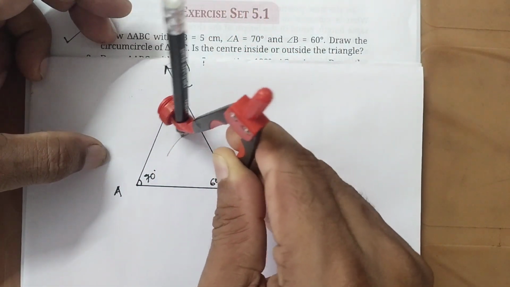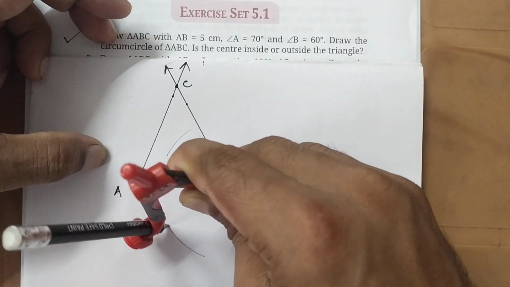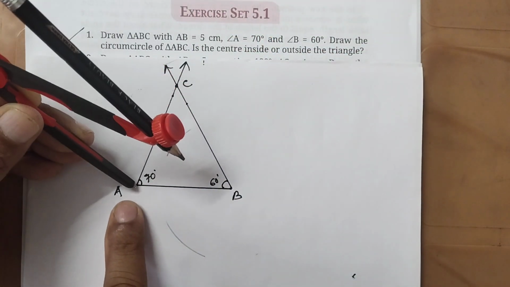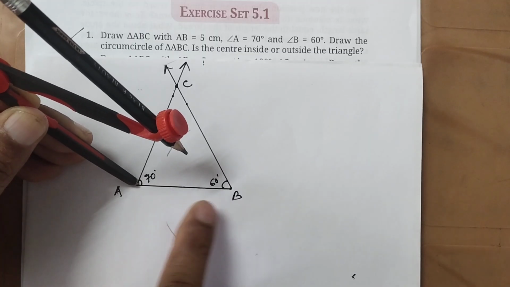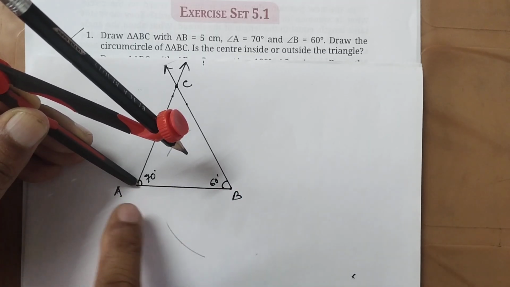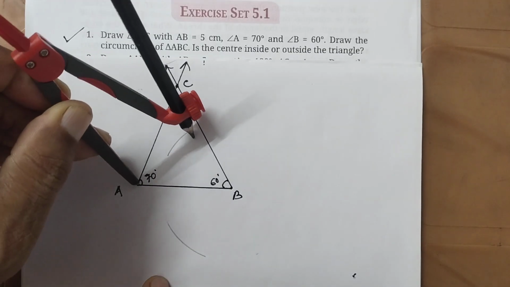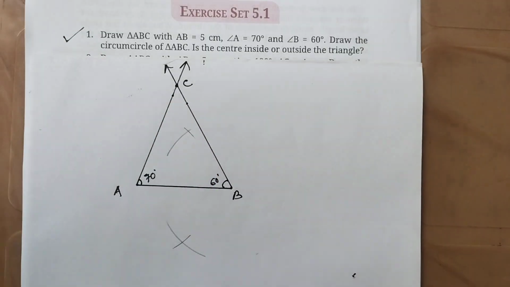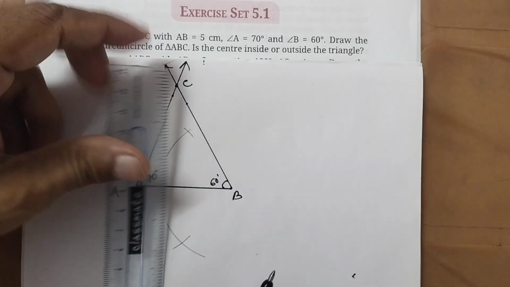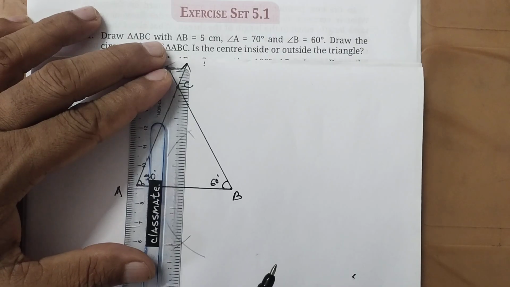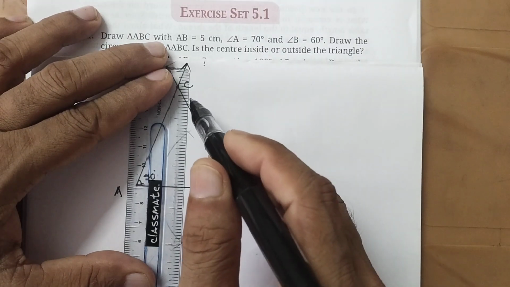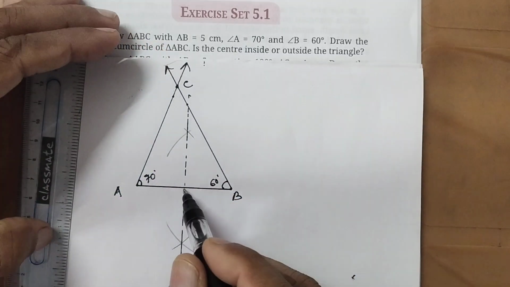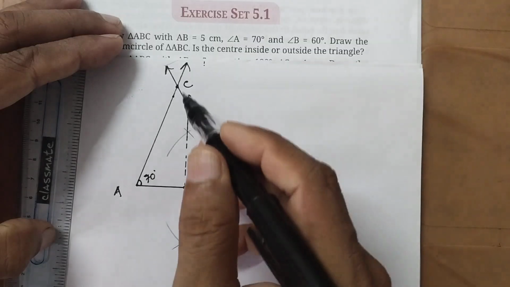So one arc this side like this, and without changing the distance, I have to make arcs from the other point B, because I am going to find the bisector of AB. So one from A, the other from B, and look, the two curves intersect at this point, and through the intersection of the two curves I have to draw a dotted line, you see. So if I draw a dotted line, I got the perpendicular bisector of AB.